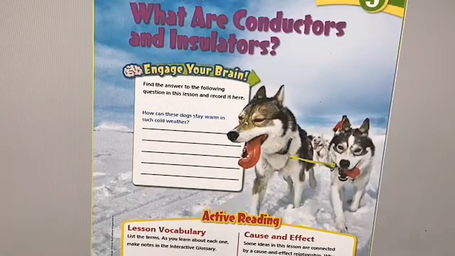Alright, first of all, I want to do this page with you. Let's see, after we finish this lesson, do you understand or not? Now, look at these dogs. How can these dogs stay warm in such cold weather? What do you think they have?